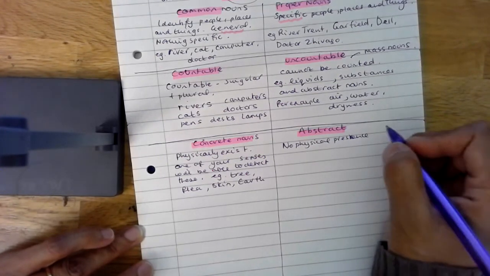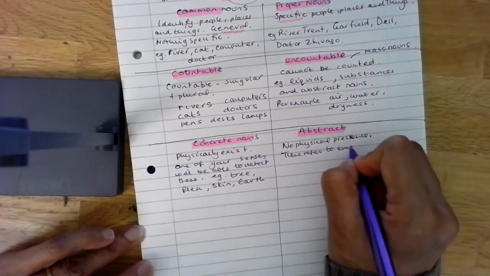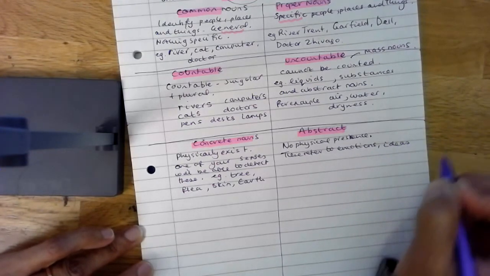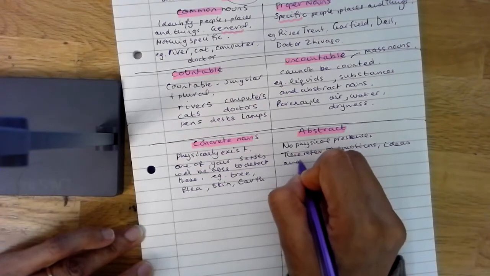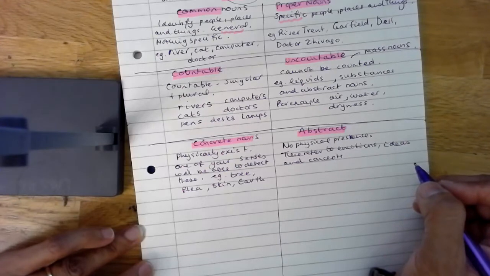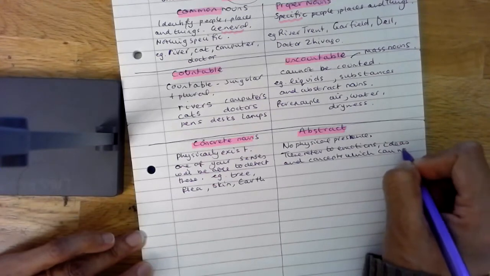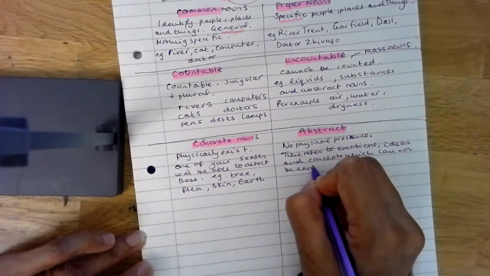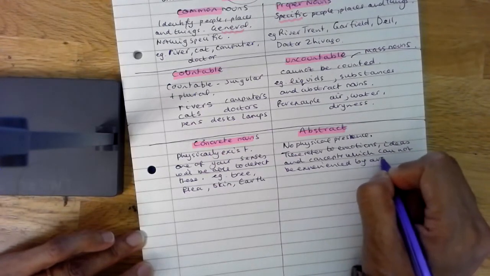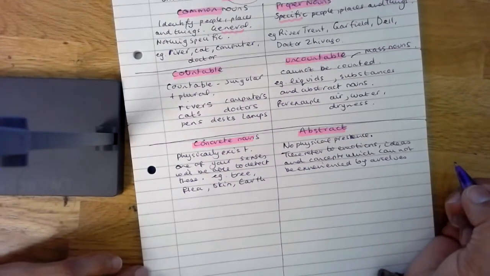These refer to emotions, ideas, concepts, which cannot be experienced by ourselves. That means we can't touch them, smell them, see them, etc.